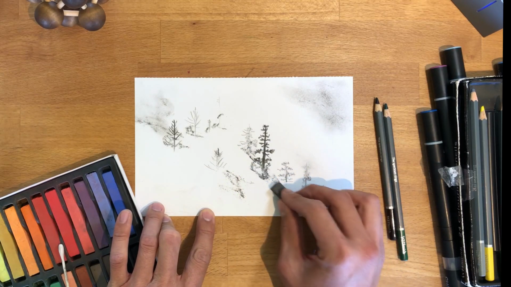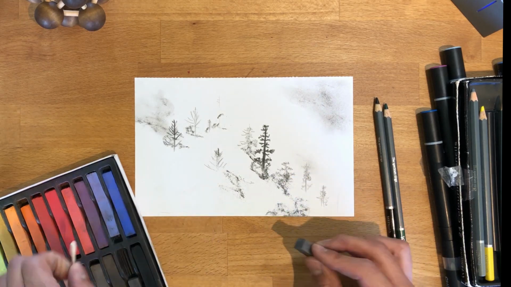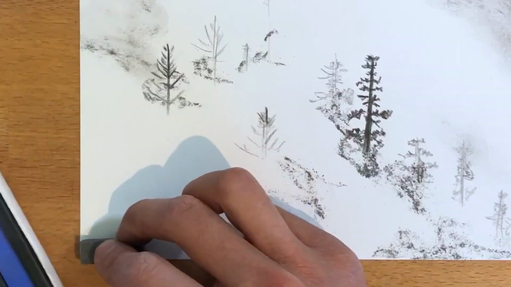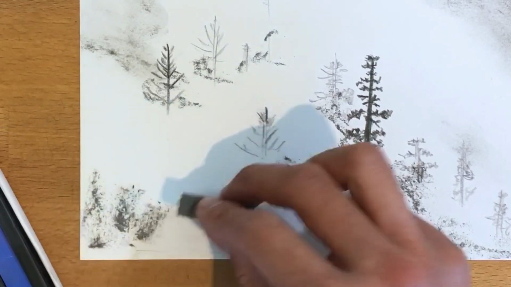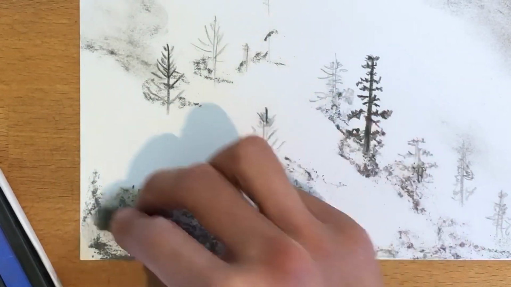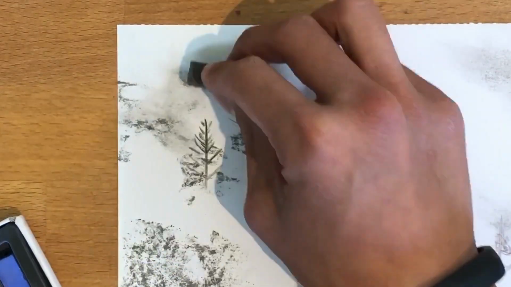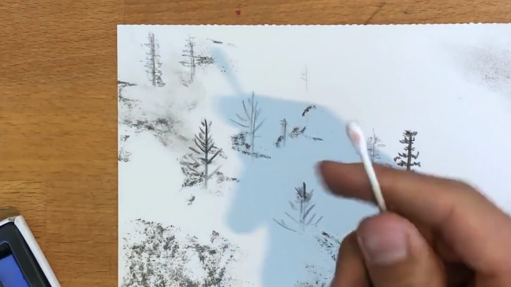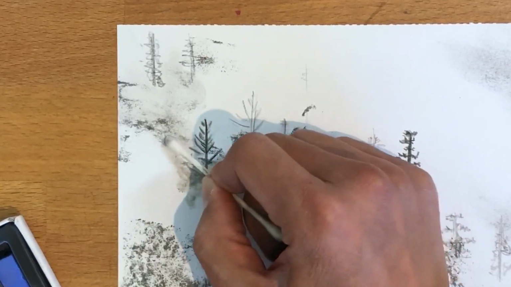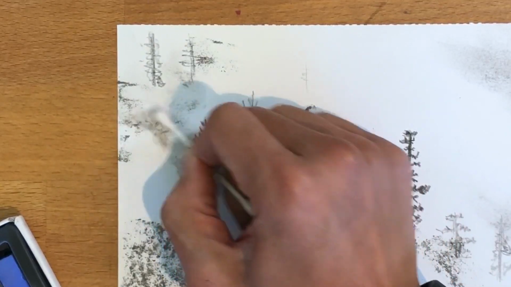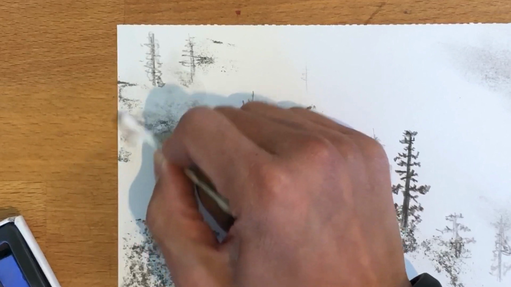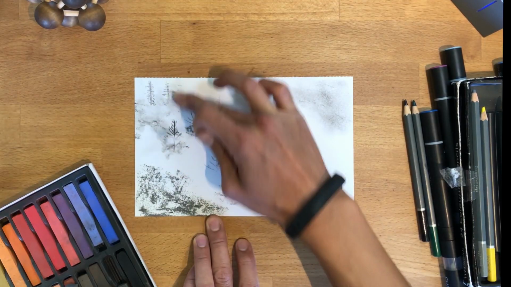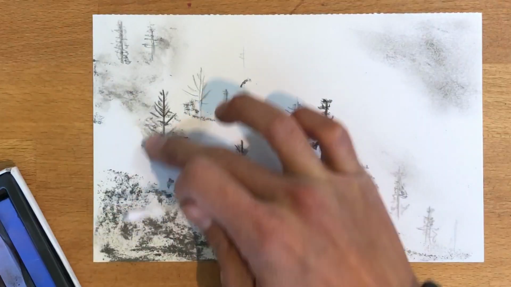Instead of your fingers, you can use a cotton bud, finer blending. And I'll show you in a bit. Gives you a bit more control to which area you want to blend and to smudge. For bigger areas, you just want to use a finger.